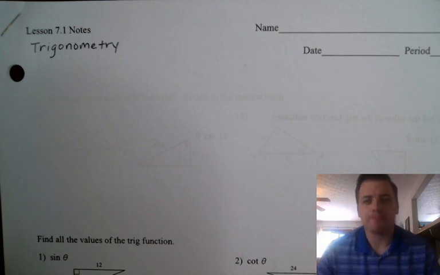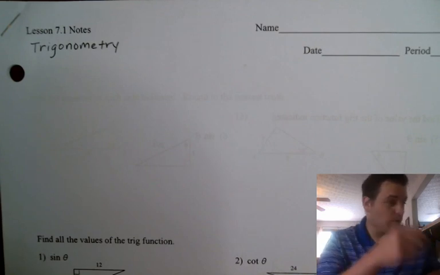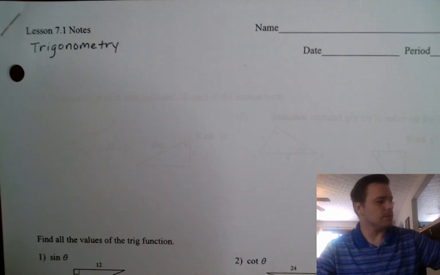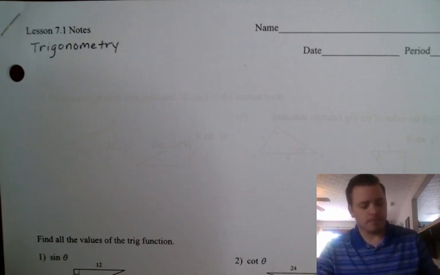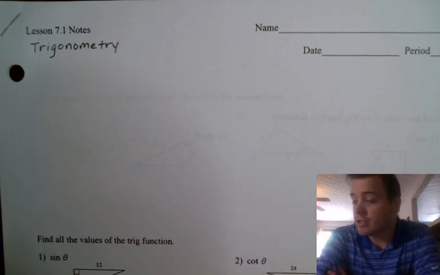Okay, so let's first start with what is trigonometry. So what in the world is this trigonometry? So the question is, what is trigonometry?